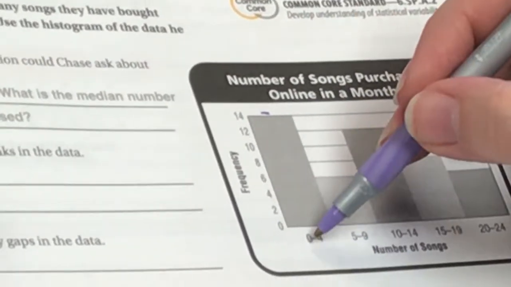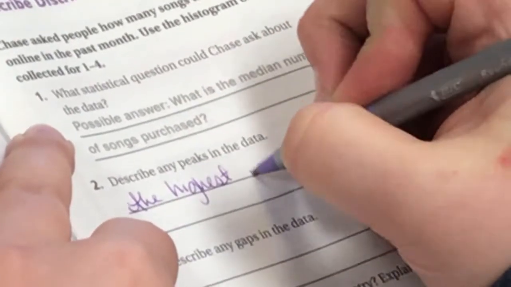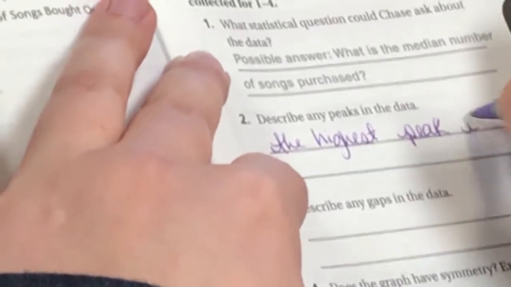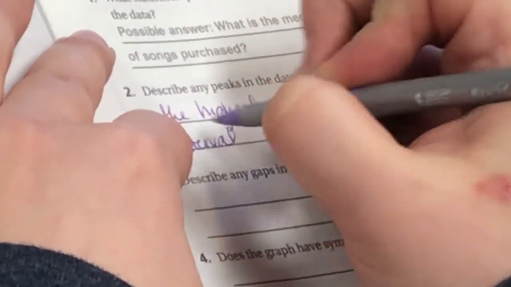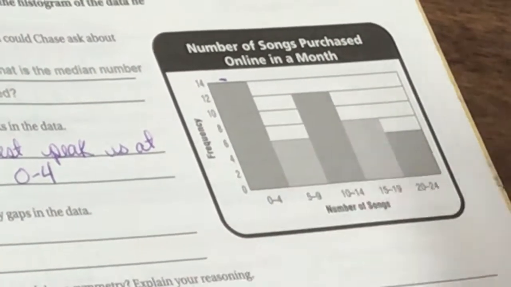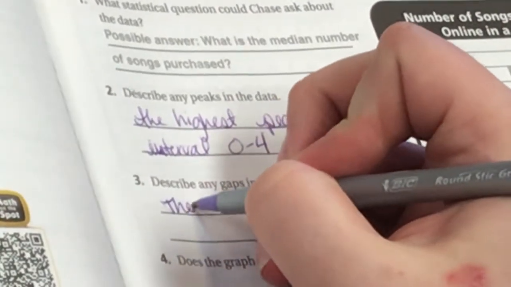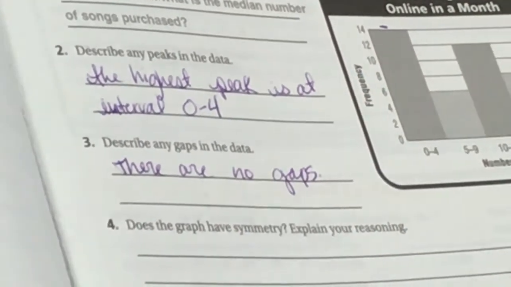Number 2, describe any peaks in this data. Well, there's a peak, the highest peak is from interval 0 through 4. The highest peak is at interval 0 through 4. Are there any gaps in this data? There aren't any because there isn't anything that has absolutely nothing on it. There are no gaps.